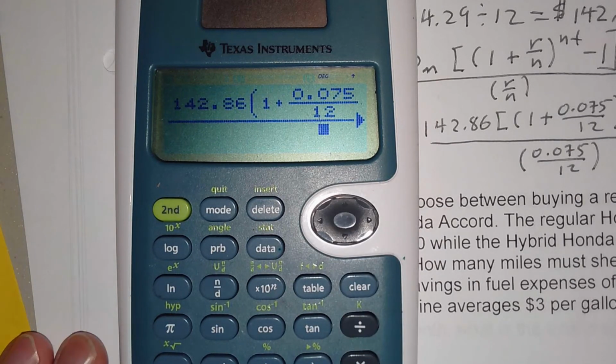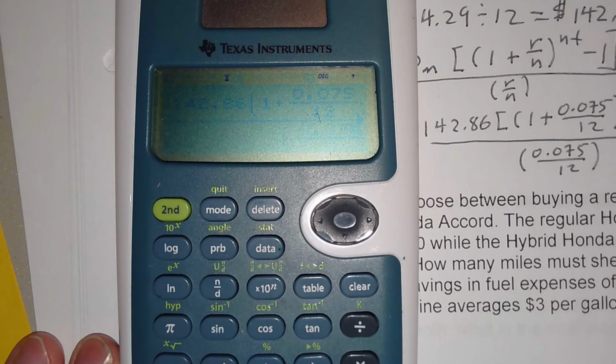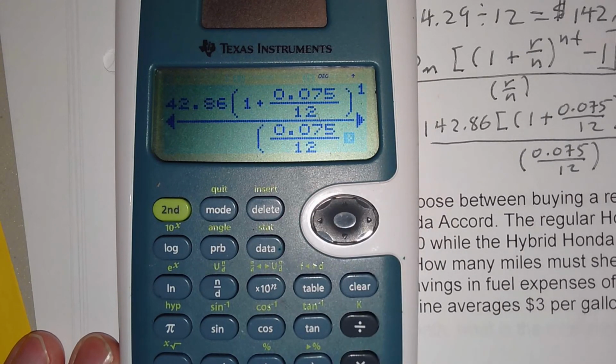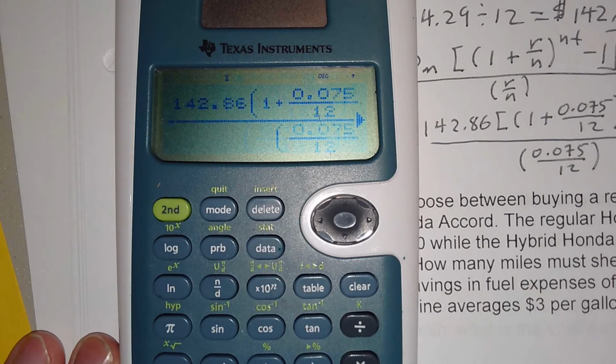Head to the bottom, parentheses, fraction key 0.075 over 12. Close it off. Hit enter.